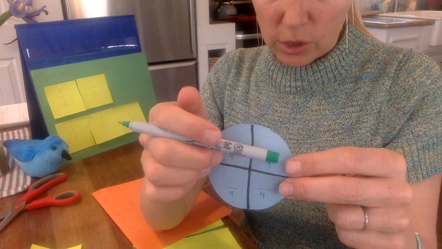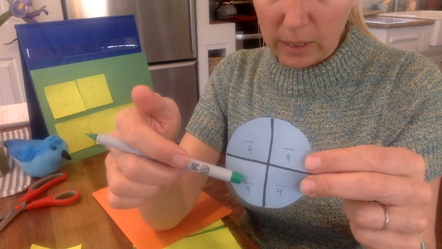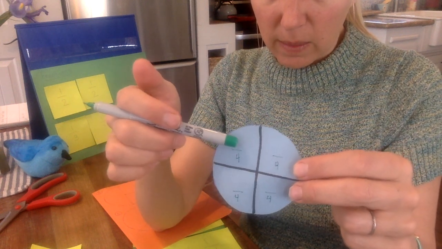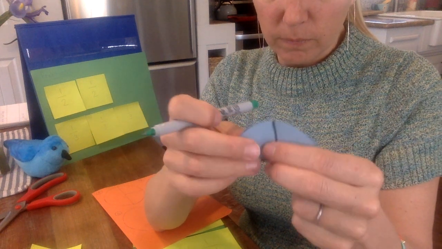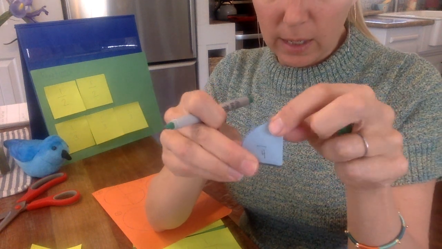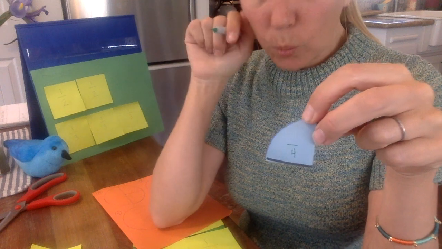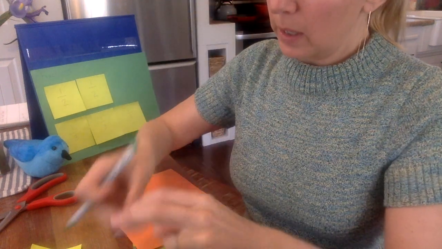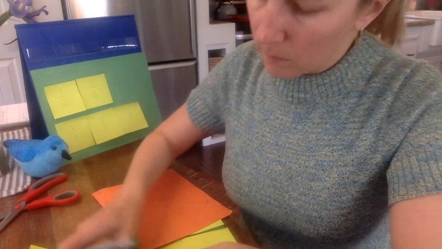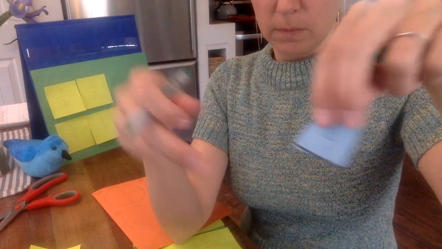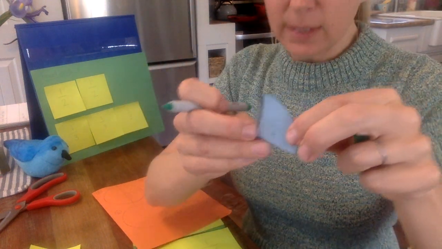So there are 1, 2, 3, 4 equal parts. This right here is just 1 of the 4 equal parts. This is 1 of the 4 equal parts.